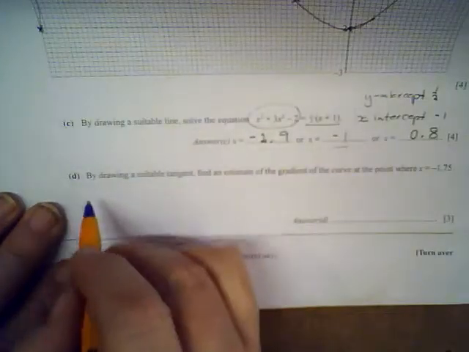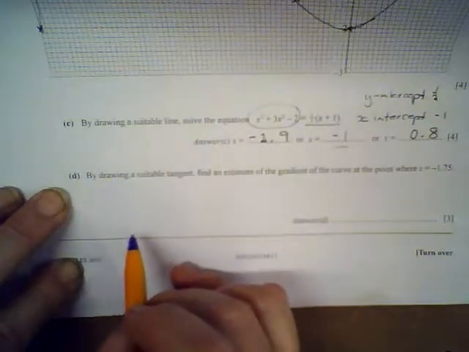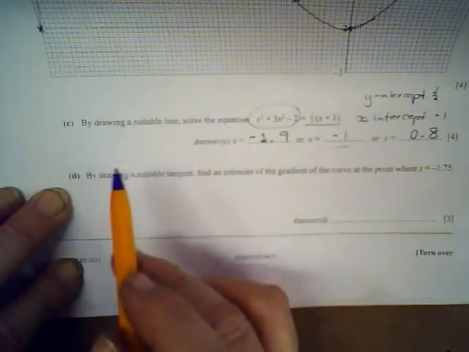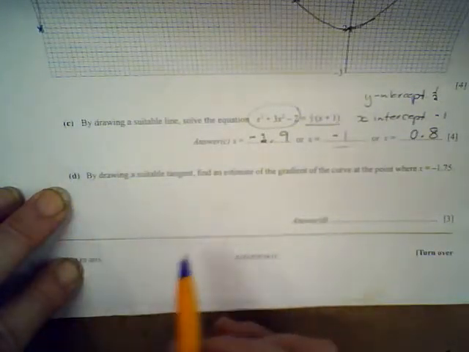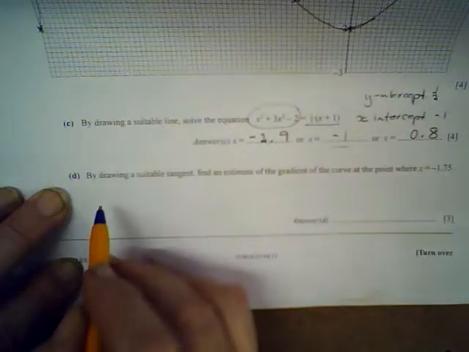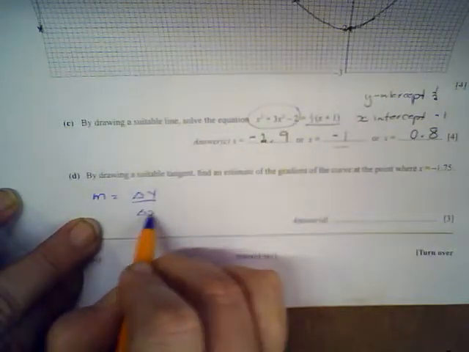The estimated gradient is just because we are actually drawing those lines in. We are not doing calculus at the moment. We are looking at the graph and just drawing in a tangent to find the estimated gradient of a graph at that point. So m equals delta y over delta x.